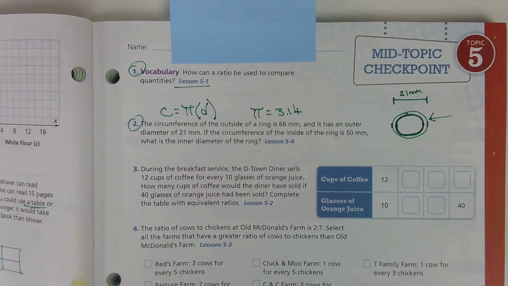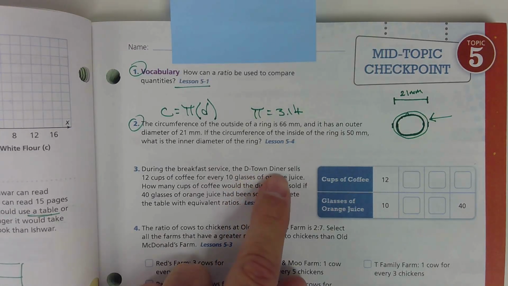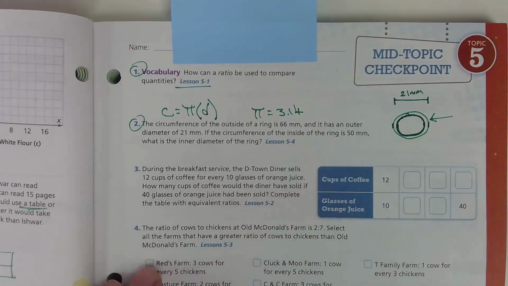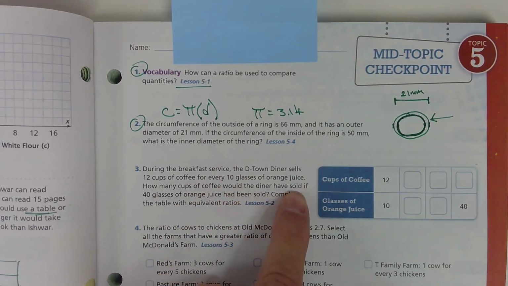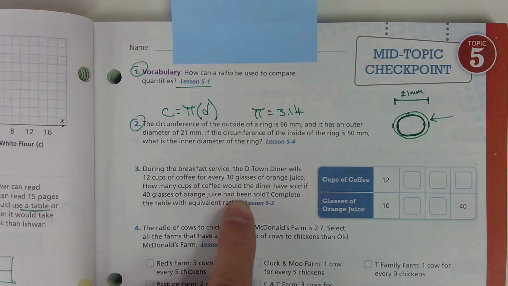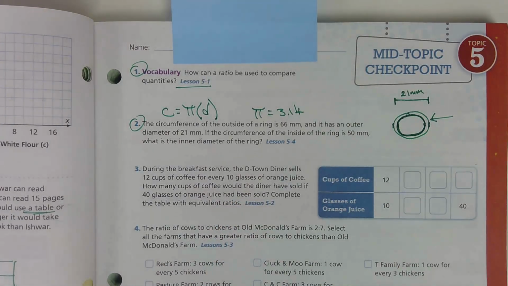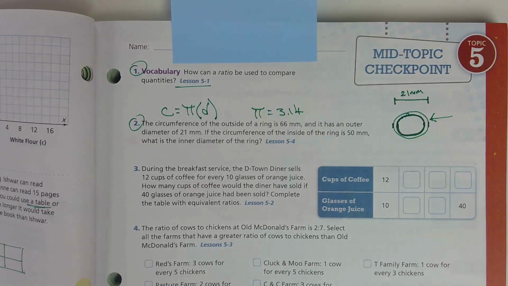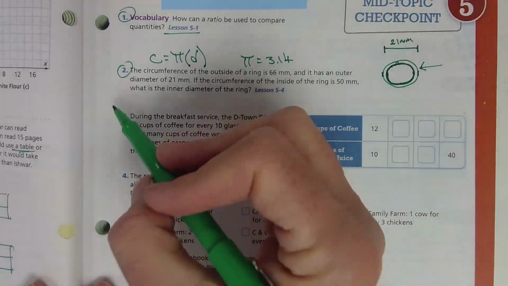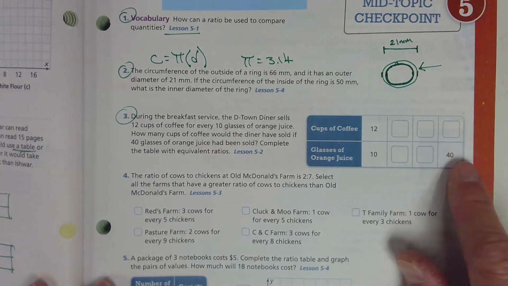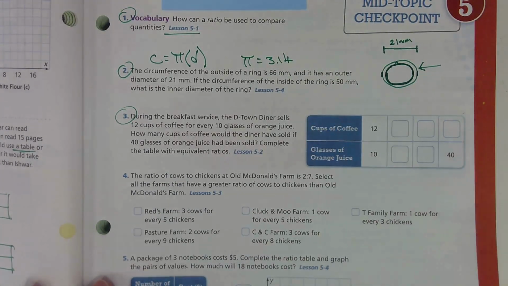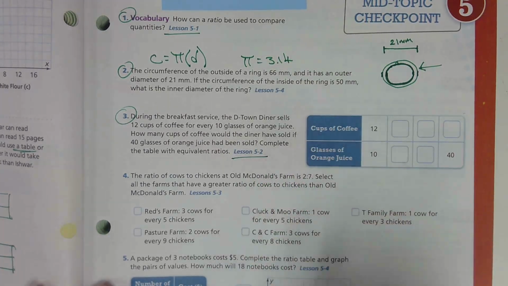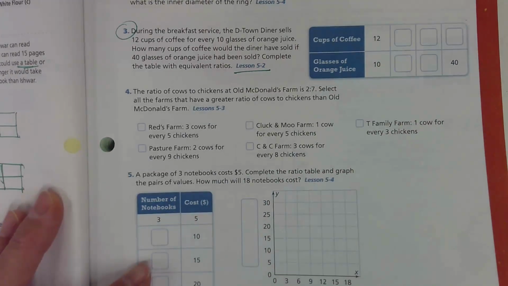Number 3. It says during a breakfast service, D-Town Diner sells 12 cups of coffee for every 10 glasses of orange juice. How many cups of coffee would the diner have sold if 40 glasses of orange juice had been sold? And we're assuming here the ratio stays the same. So it says 12 to 10, and then they have 40 down there. So go ahead and fill this out. This is number 3. And then let me know what you think that would be. Cups of coffee if there was 40 glasses of orange juice. And if you're not sure, you can go back to lesson 5-2. So they give us a little bit of help there.